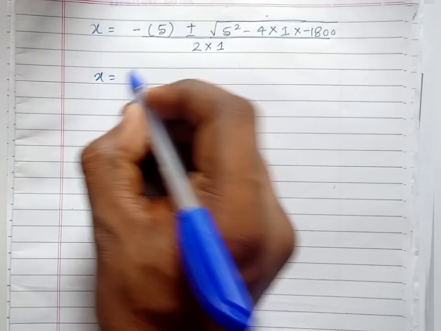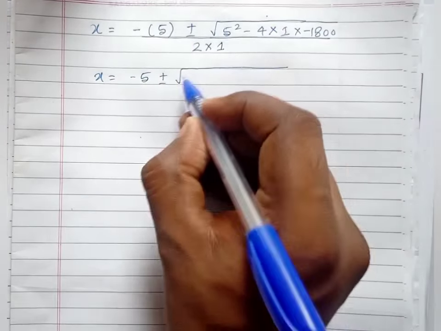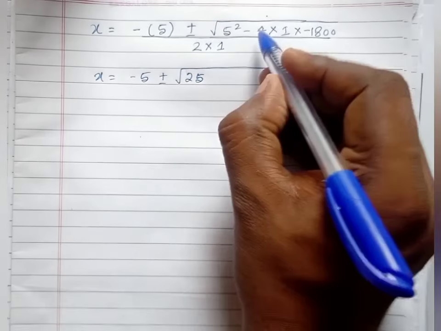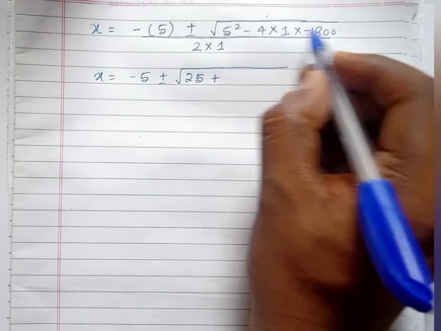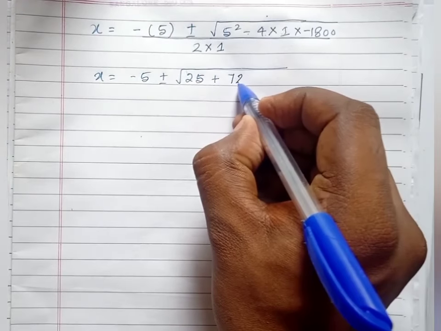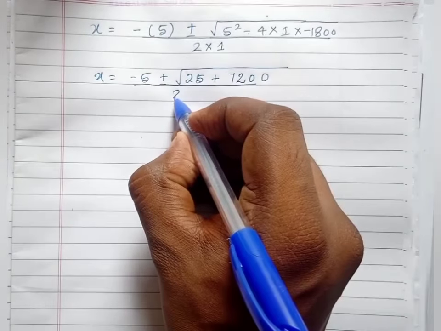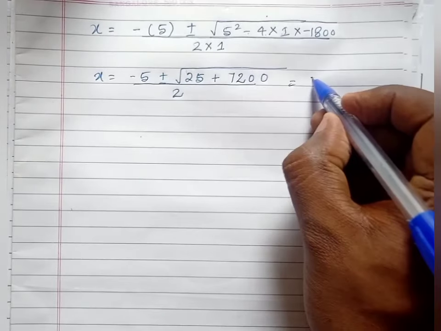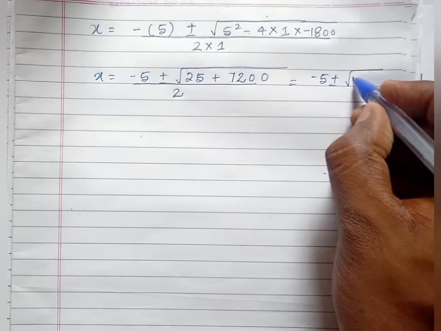Now x equals minus 5 plus or minus the square root of 5 square, which is 25, minus into minus plus 4 ones are 4, 4 18s are 72, 2 zeros as it is. Now what I get is 7200, the whole divided by 2 ones are 2. Now x equals minus 5 plus or minus the square root of 25 plus 7200.